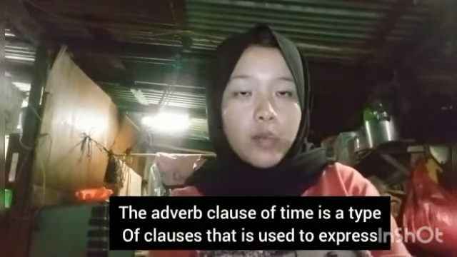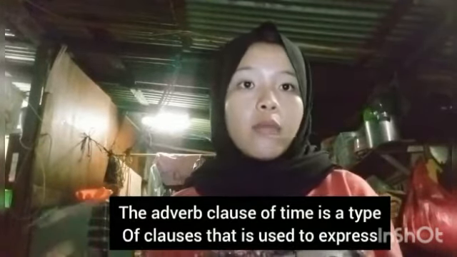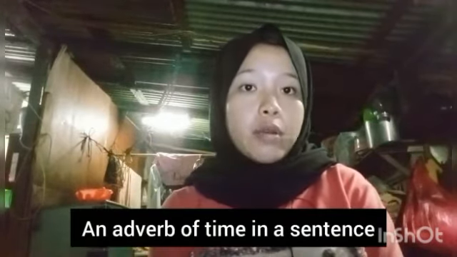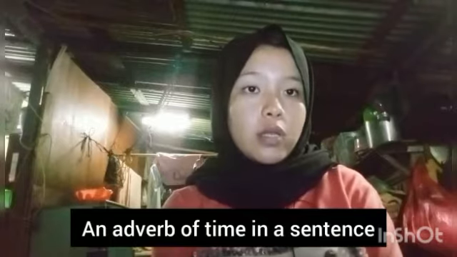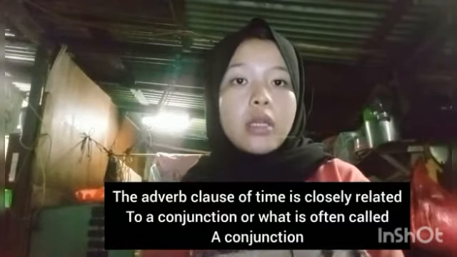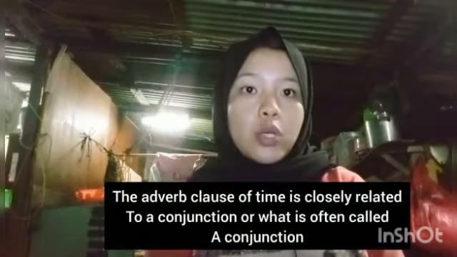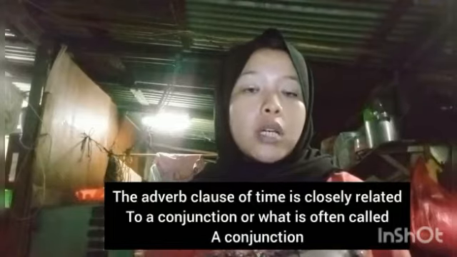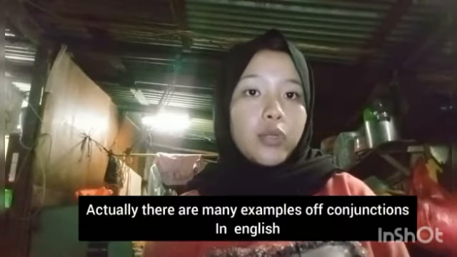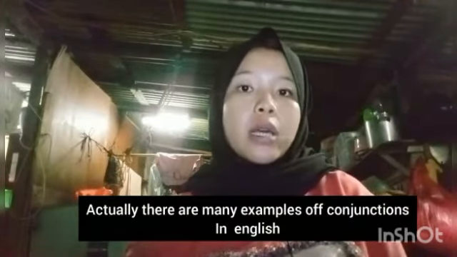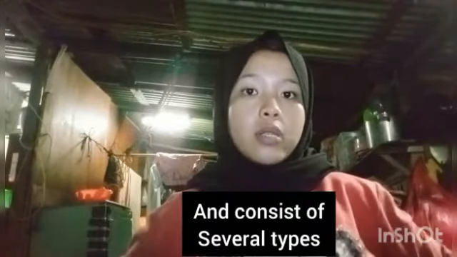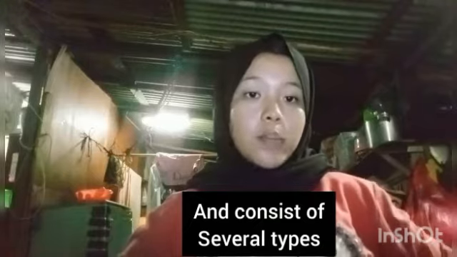The adverb clause of time is a type of clause that is used to express an adverb of time in a sentence. The adverb clause of time is closely related to a conjunction, or what is often called a conjunction. Actually, there are many examples of conjunction in English and consists of several types.